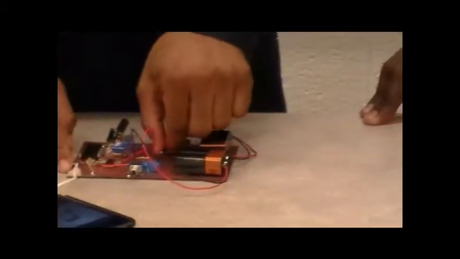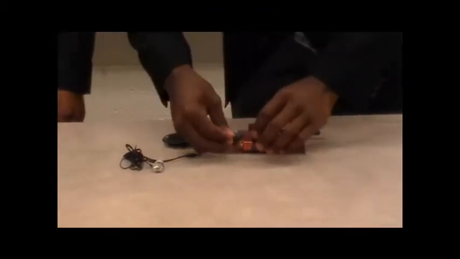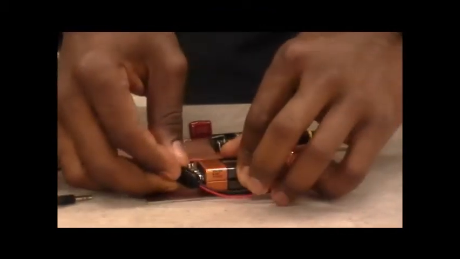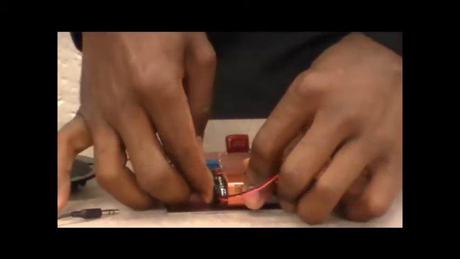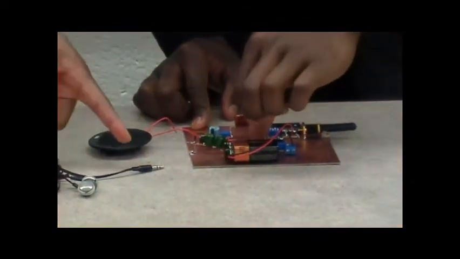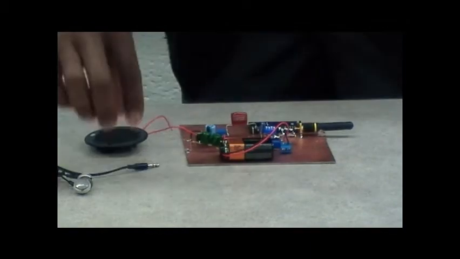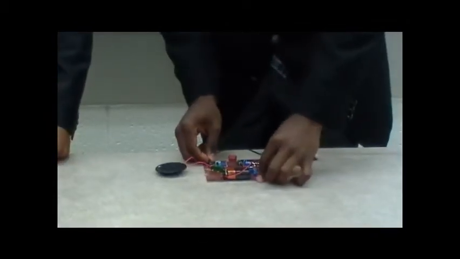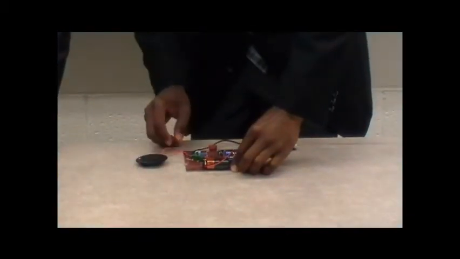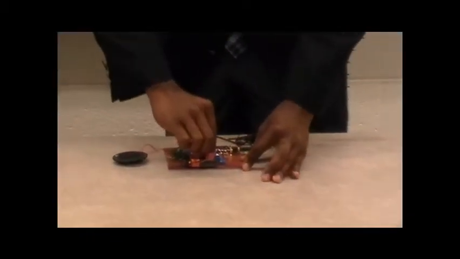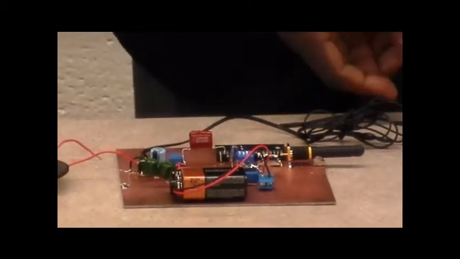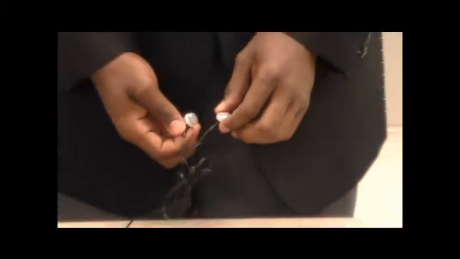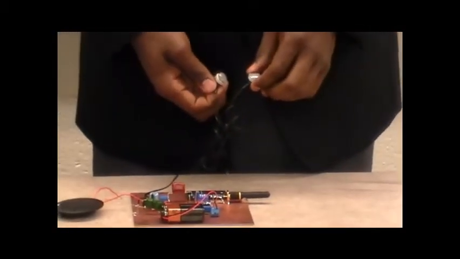Flip the switch for the receiver. Then I'll be hooking the one 9-volt battery up to the receiver and flipping my single pole double throw switch as well. First, I'm going to be putting the headphones into the 3.5mm phone jack, and then I'll be flipping on the switch. And now you're able to hear the audio that was once coming from the iPod to the receiver.